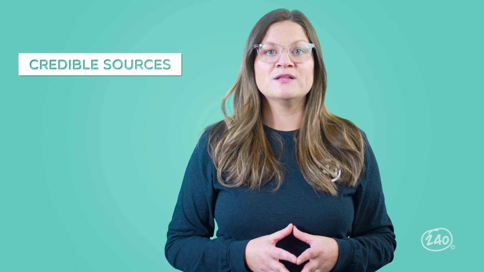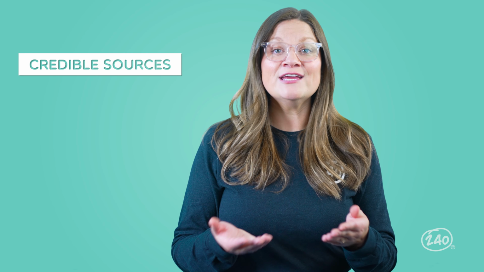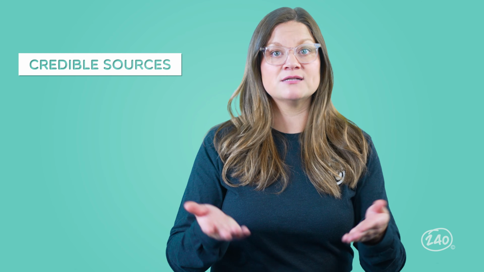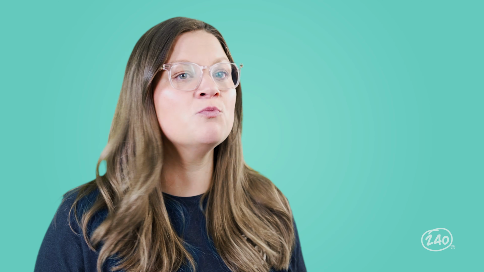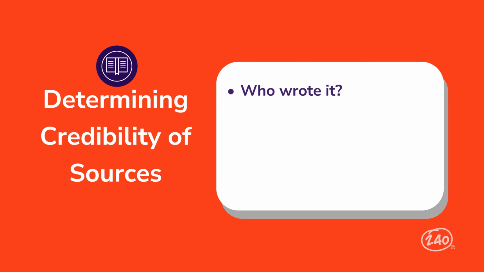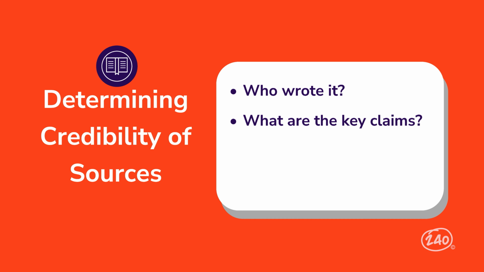Credible sources are ones that the reader can trust. The information presented in them can be backed up with evidence. To determine whether or not a source is credible, ask yourself: who, what, where, and when? Who wrote it? Determine whether or not the author has a known agenda or bias. What are the key claims? Make sure there's evidence provided to support them.